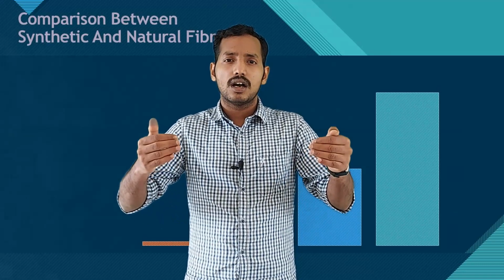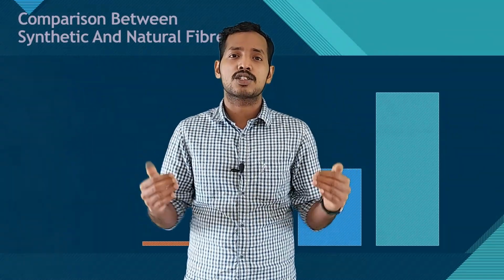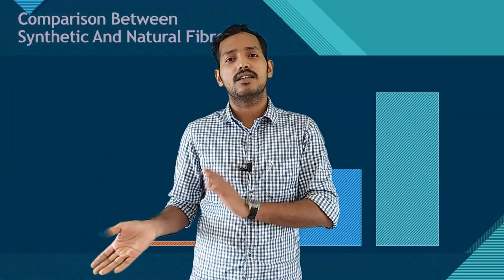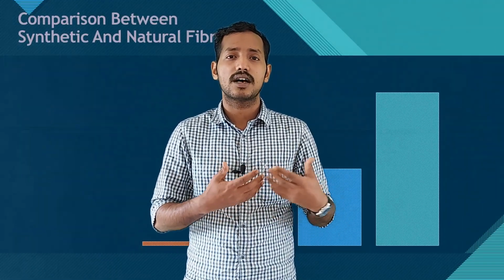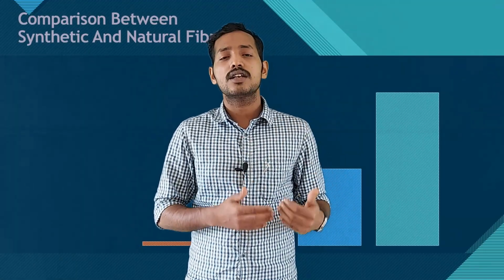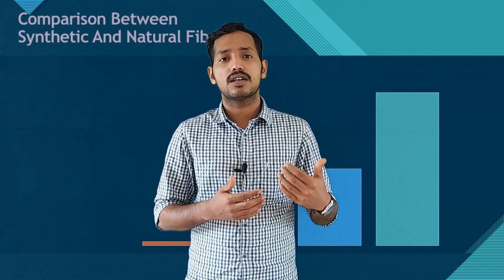Now let's compare the characteristics of synthetic fibers and natural fibers. Nowadays, the majority of the articles we are using are made of synthetic fibers. The reason is that the advantages of synthetic fibers are comparatively more than those of natural fibers.